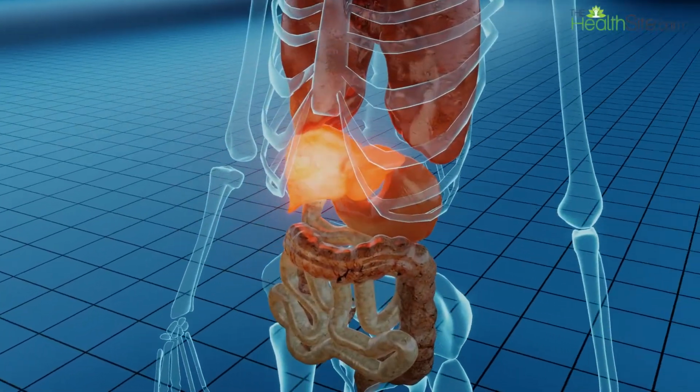So it's very important to recognize signs and symptoms. If any patient in your family has some kind of liver disease, then that person should also be kept in follow-up for the detection of liver cancer.